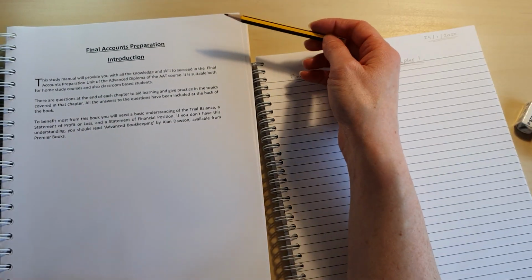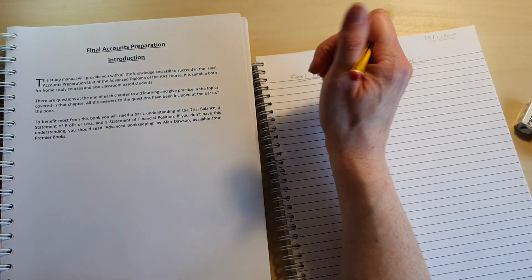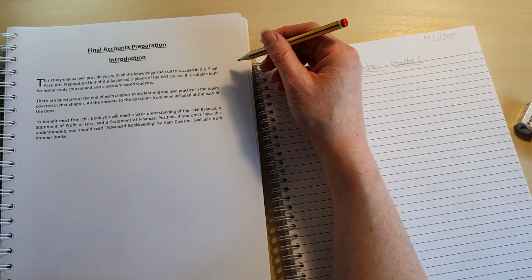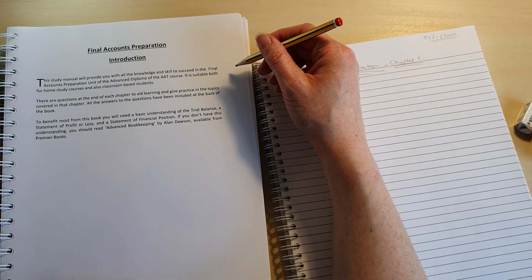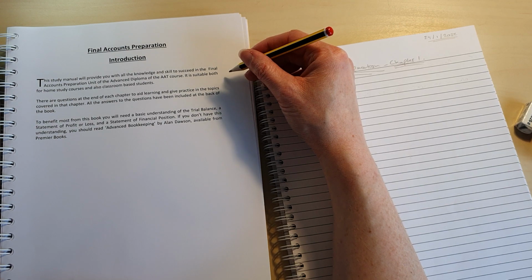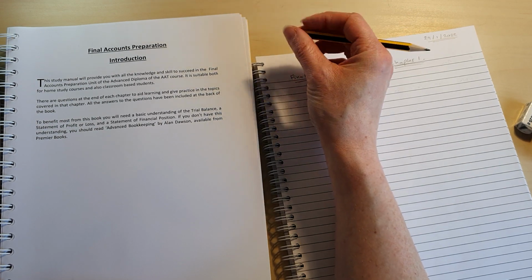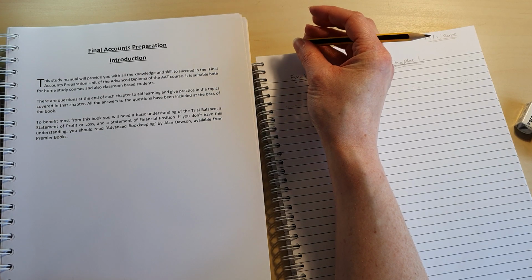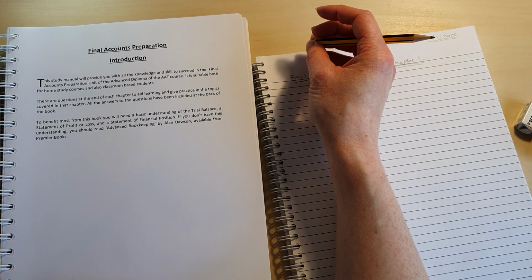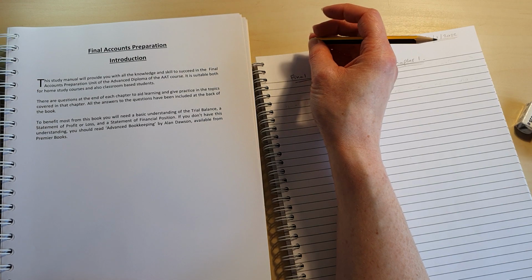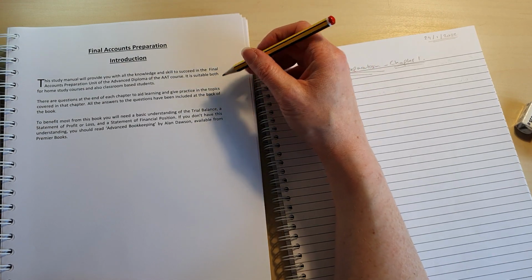Final accounts preparation instruction. The study manual will provide you with all the knowledge and skill to succeed in the final accounts preparation unit of the advanced diploma of the AAT course. It is suitable both for home study courses and also classroom-based students. There are questions at the end of each chapter to aid learning and give practice in the topics covered in that chapter. All the answers to the questions have been included at the back of the book.